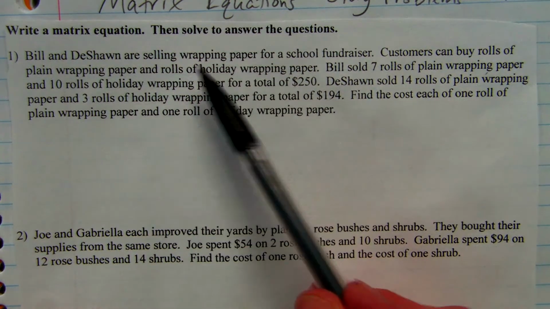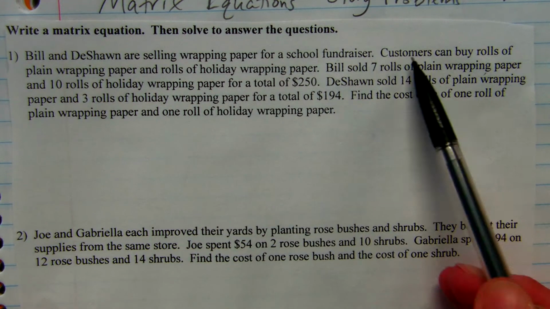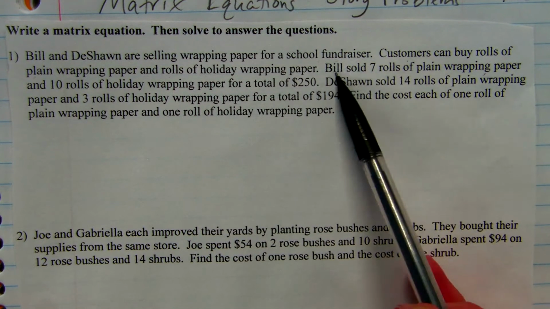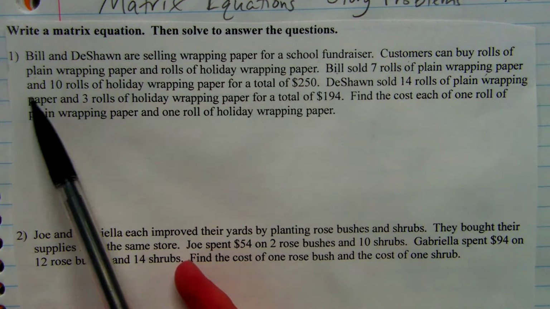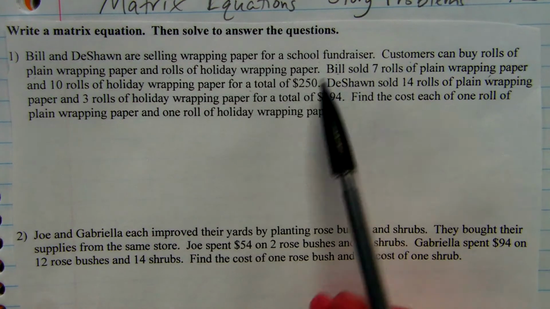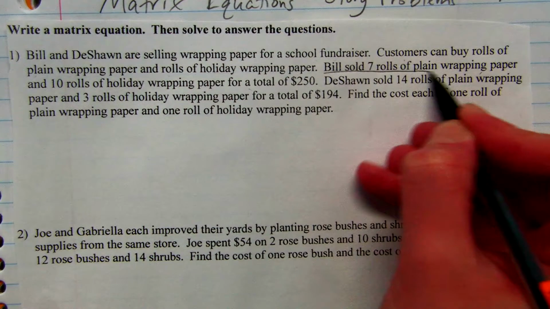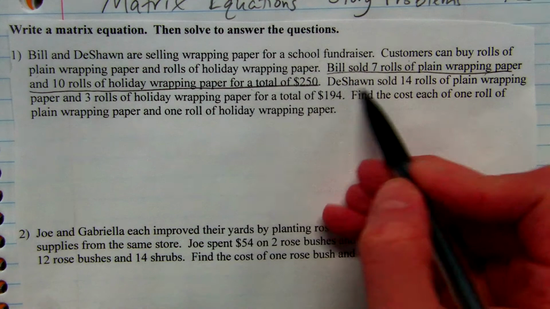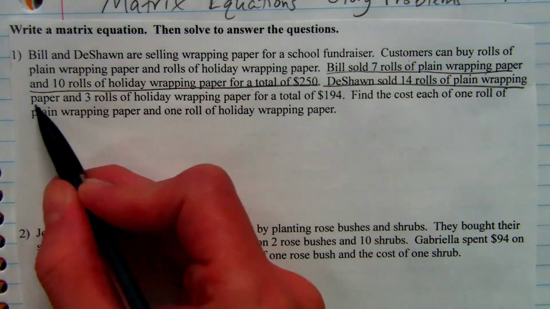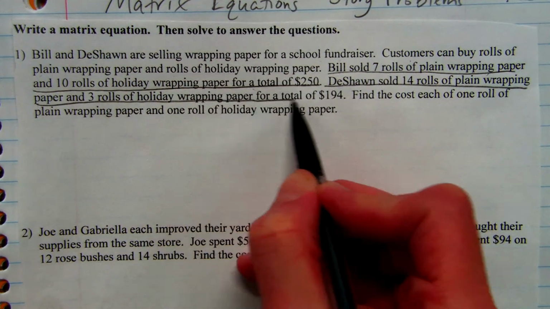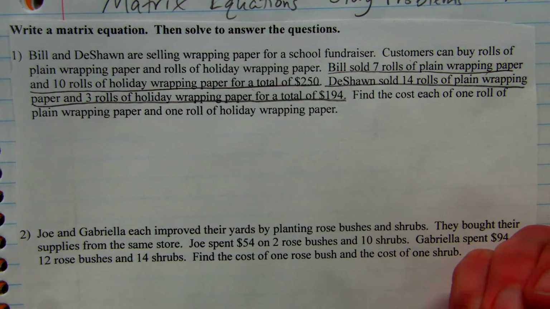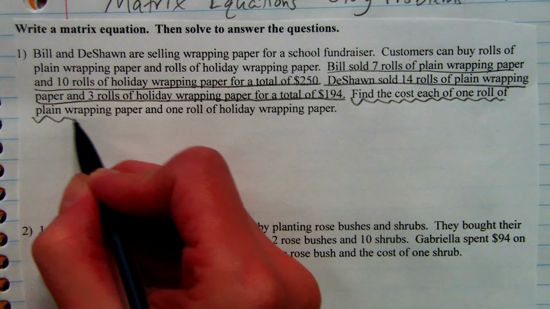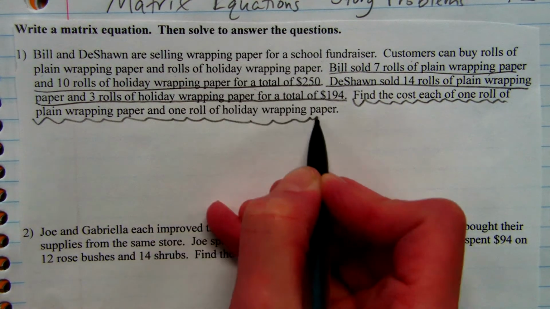Bill and Deshawn are selling wrapping paper for a school fundraiser. Customers can buy rolls of plain wrapping paper and rolls of holiday wrapping paper. Bill sold 7 rolls of plain wrapping paper and 10 rolls of holiday wrapping paper for a total of $250. So this is the line where we're going to get a lot of information. And then Deshawn sold 14 rolls of plain wrapping paper, 3 rolls of holiday wrapping paper for a total of $194. Find the cost of 1 roll of plain wrapping paper and 1 roll of holiday wrapping paper.